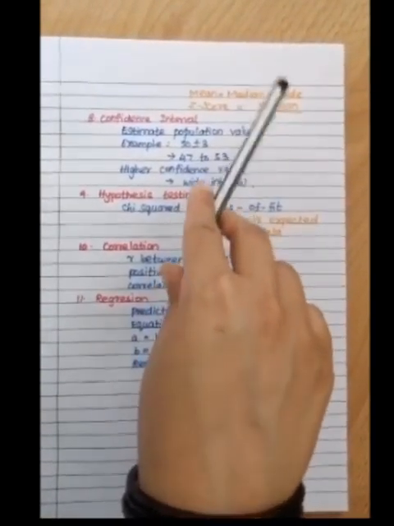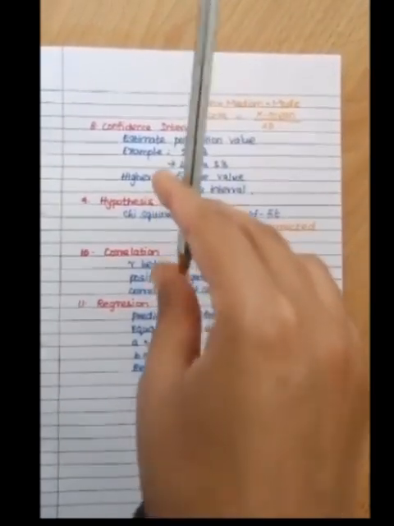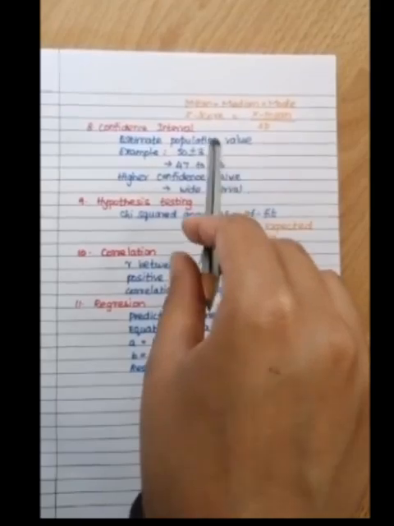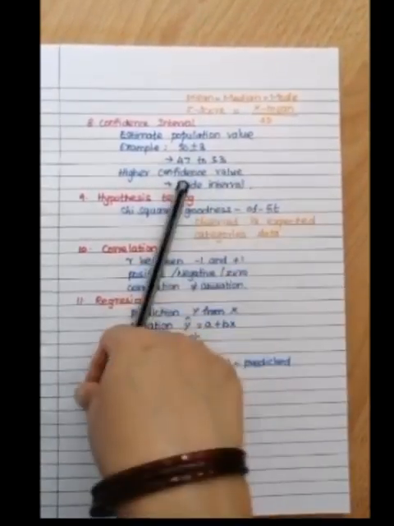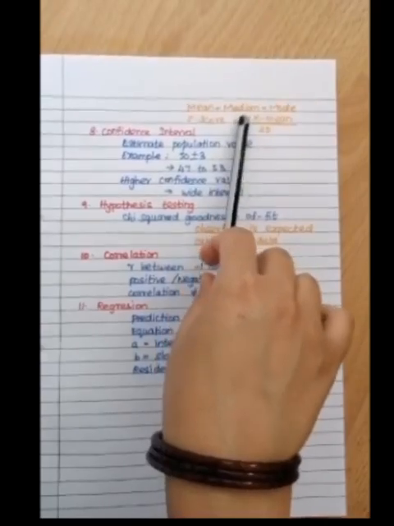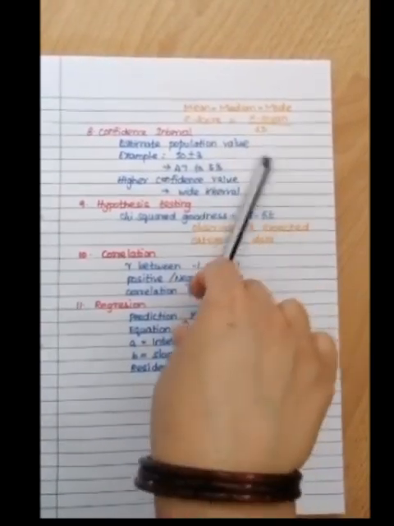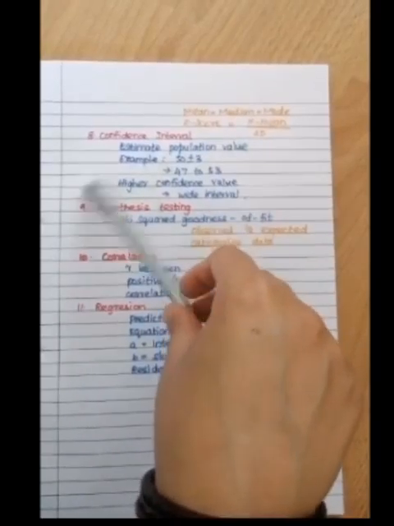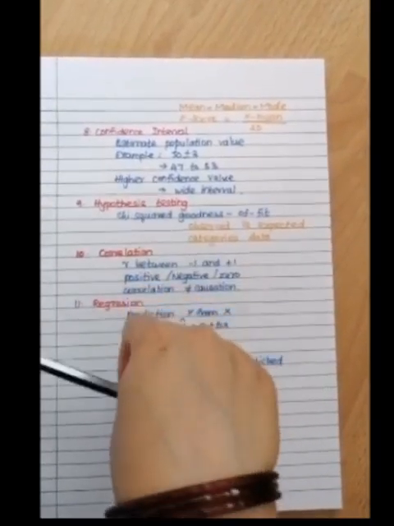Mean, median and mode are equal. We can use the probability density function and the z-score, which is x minus mean divided by SD. SD means standard deviation, for comparing values across the normal distribution.